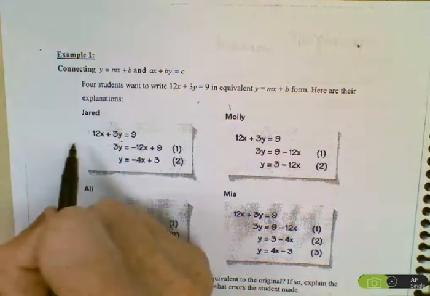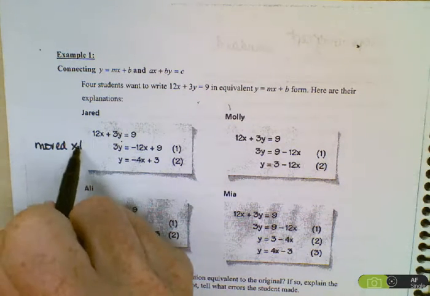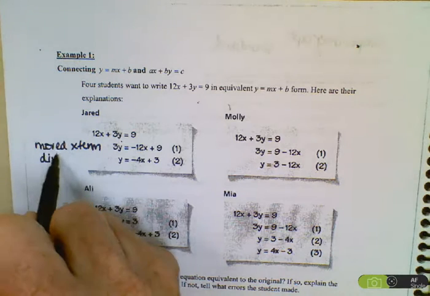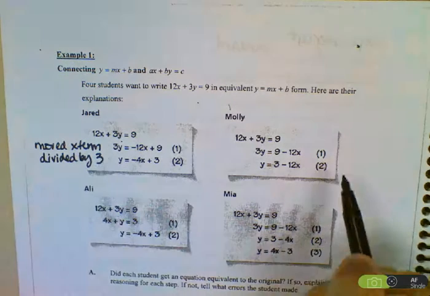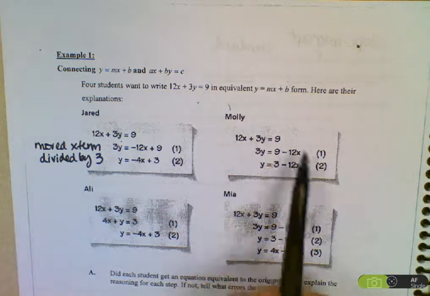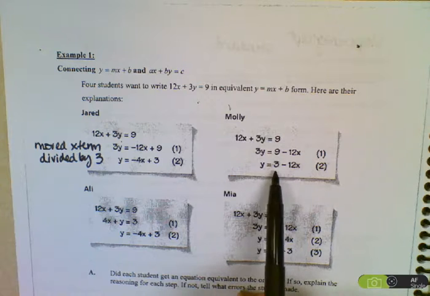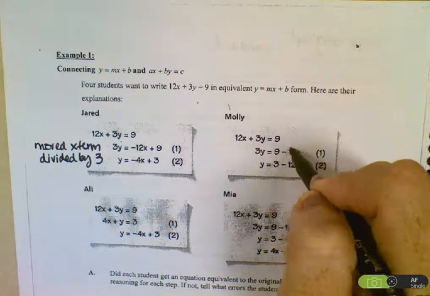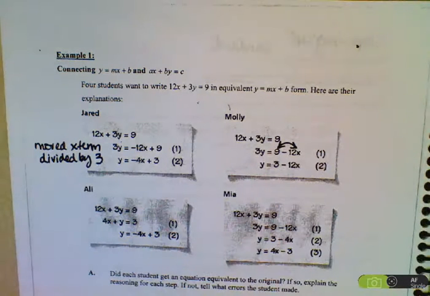So first he moved the x term, and then he divided by 3. Okay, Molly, let's see what Molly did. Molly also moved the x term, but she put it in a different place. She put it back here, and then divided everything by 3. So she did the same thing, but her x term and her constant are flip-flopped.